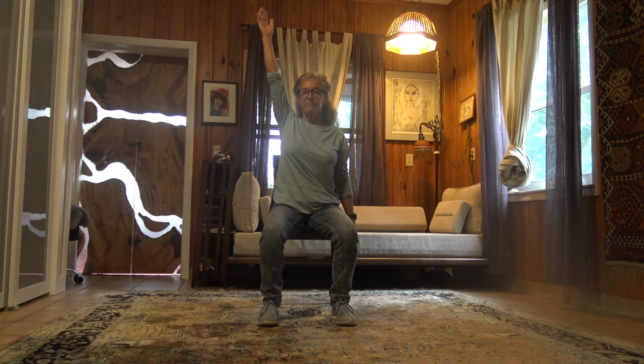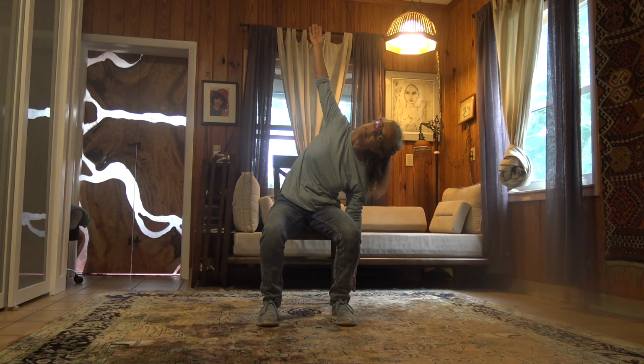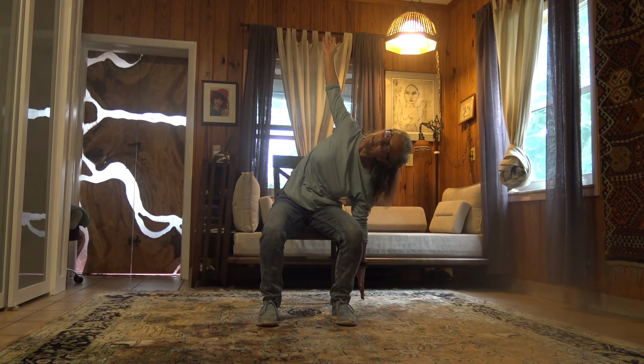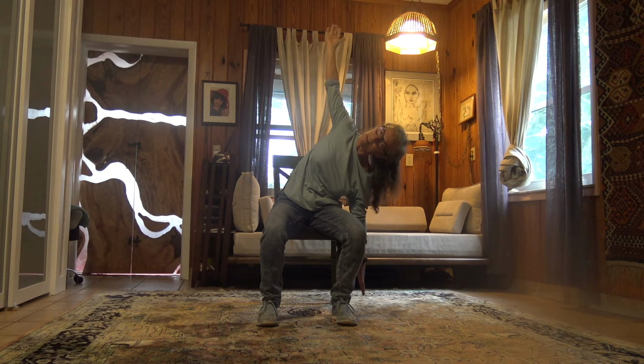Breathe for a minute. We're going to do it one more time. So inhale up and exhale down. Make sure that the arms are vertical and to the side of your body. Anchor the right foot. Inhale up.